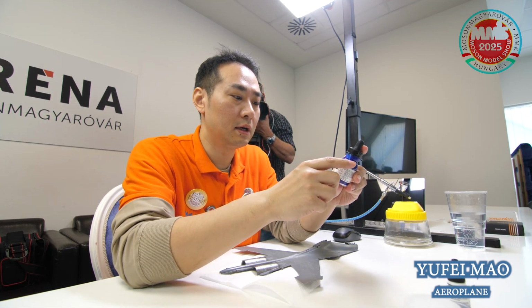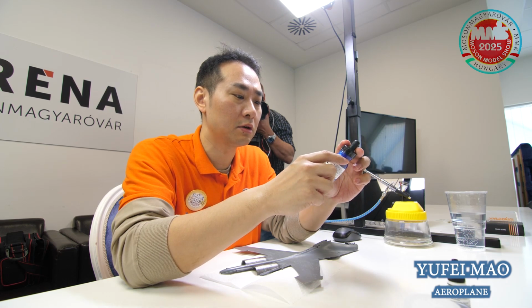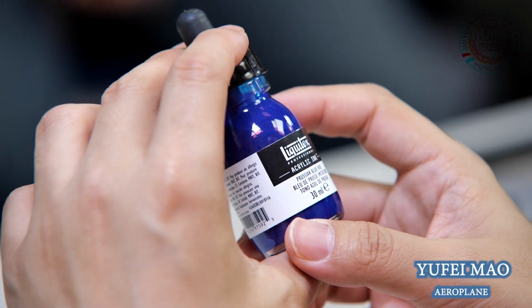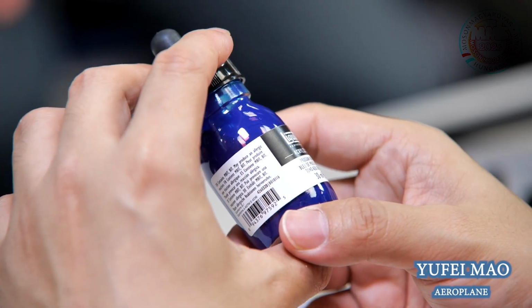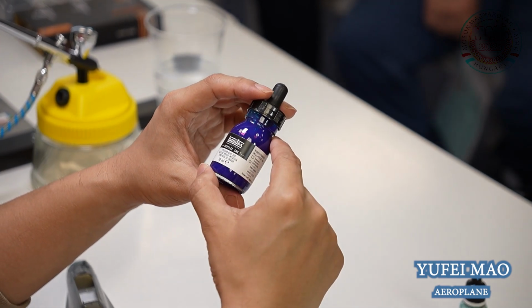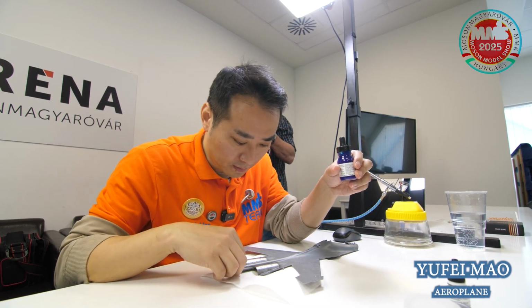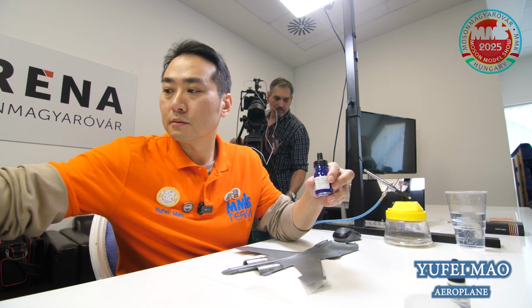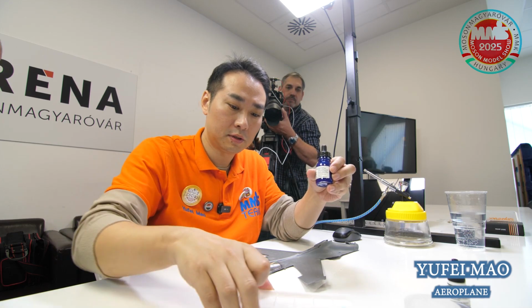Actually, I got this technique inspired by the very famous Canadian modeler Chris Ziba, and he used this to create a lot of texture on the model surface. And I thought, why can't we expand the use of this technique? So I tried it on metallic, and it worked just as well on the surface. So I will show you how we can do this. So we need this.